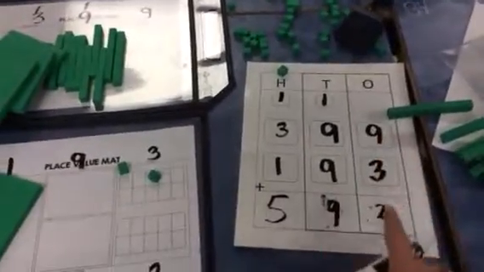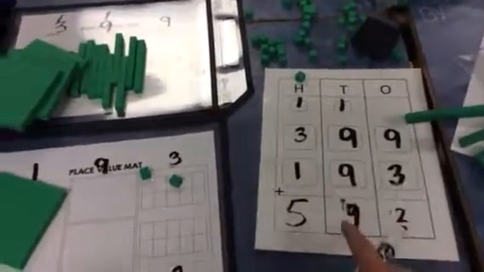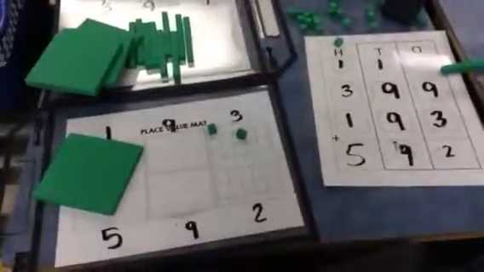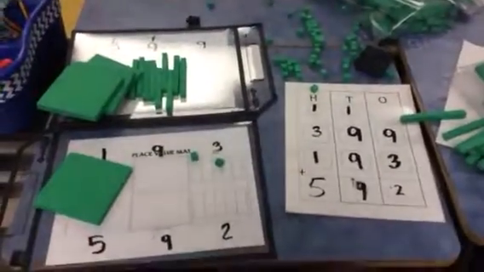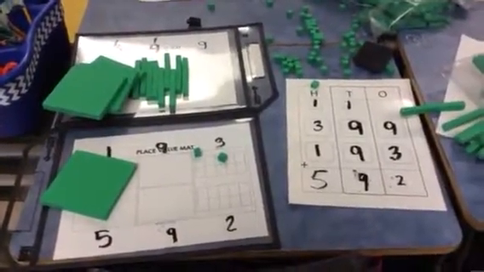You guys did a great job. You had to send something next door in the ones place and in the tens place in order to add that correctly. Awesome job, guys. Remember, too much on the floor, send it next door.